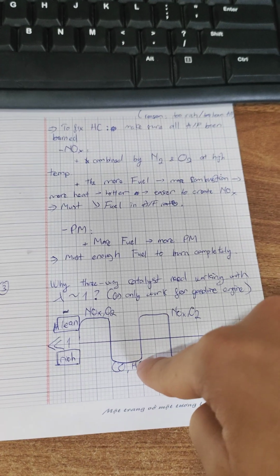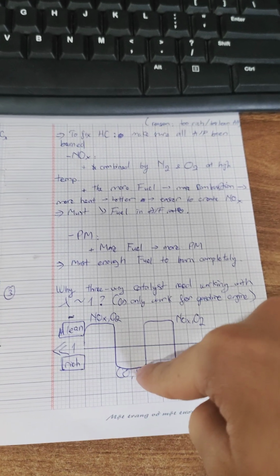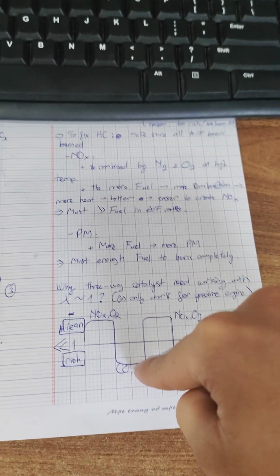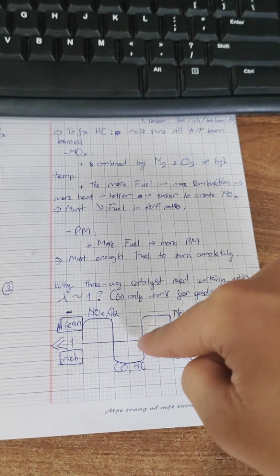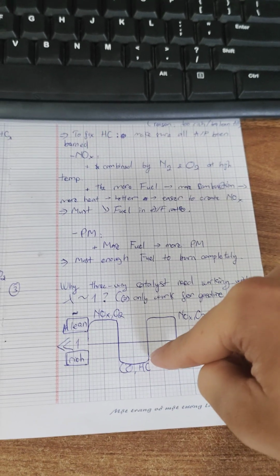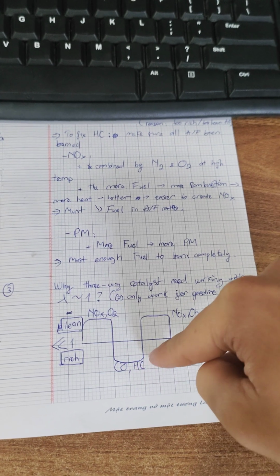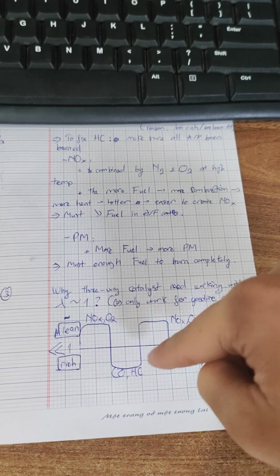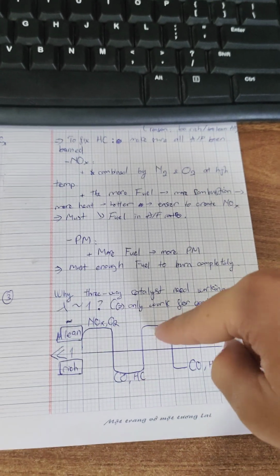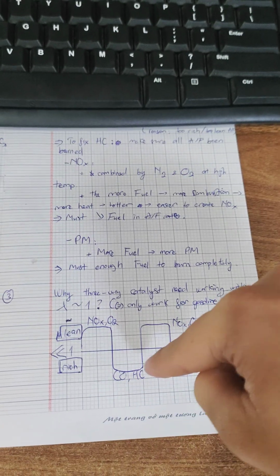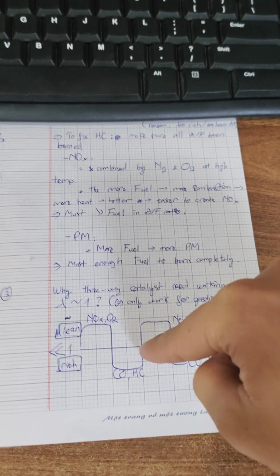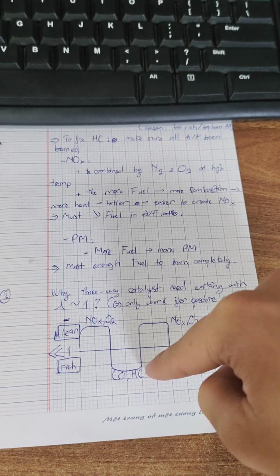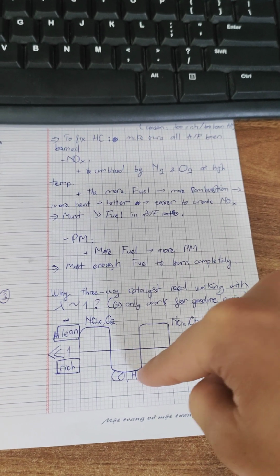But now we want the engine to normalize, because the mixture is too rich. Now we need it to be leaner. So how do we do that? We have to solve the CO and H2 problem. We know that CO and H2 can disappear and turn into water if they are given more oxygen.